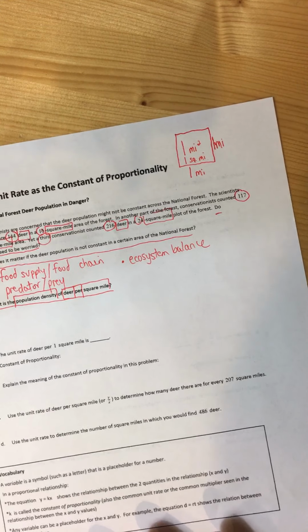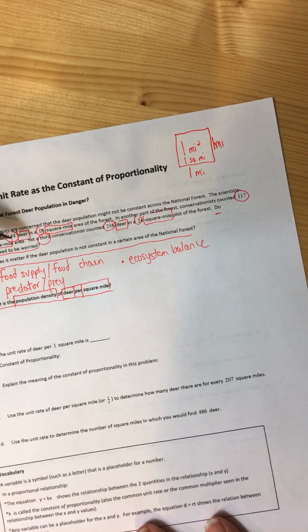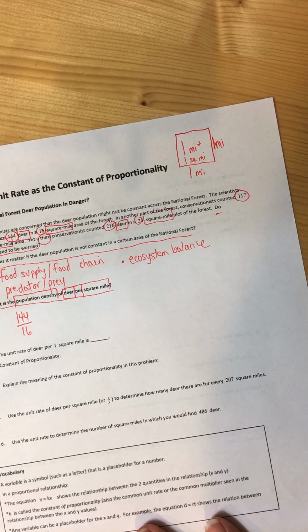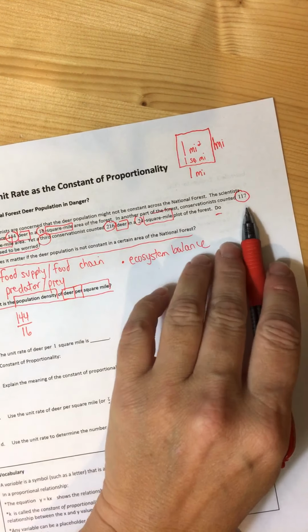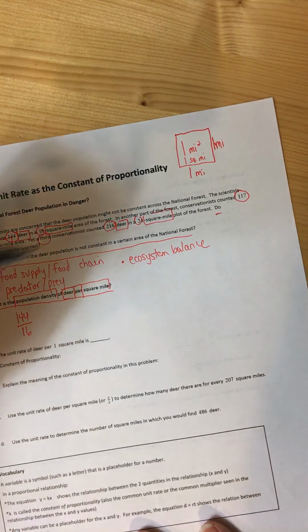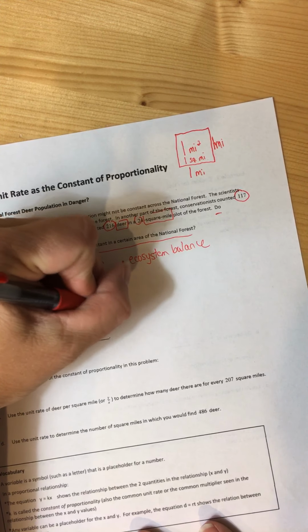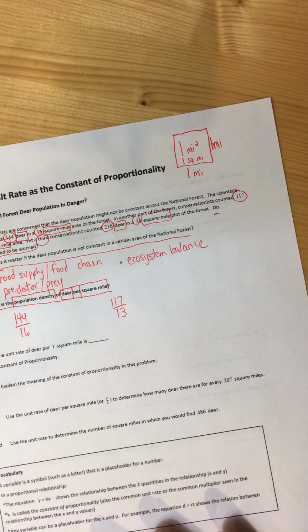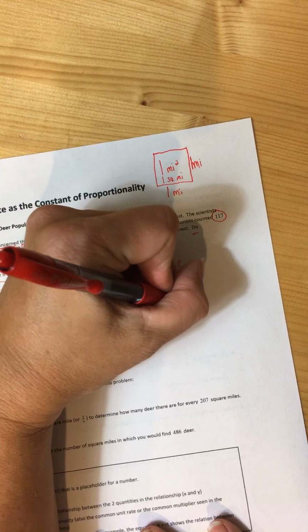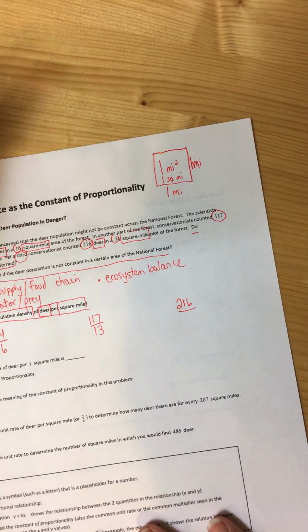So in the problem, it did tell us that there were 144 deer in a 16 square mile area, and then another conservationist counted 117 in a 13 square mile area, and then there was the 216 in the 20, I wrote over the top of it, 24.